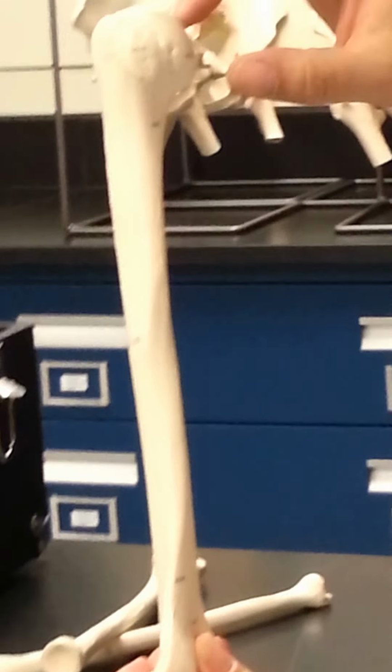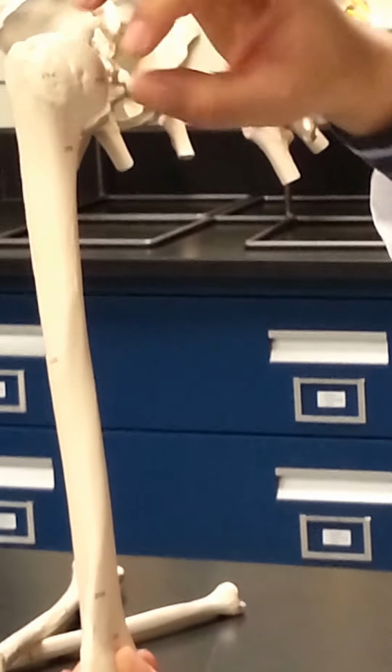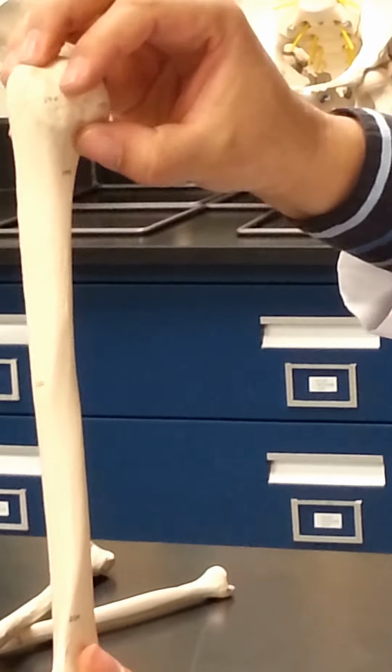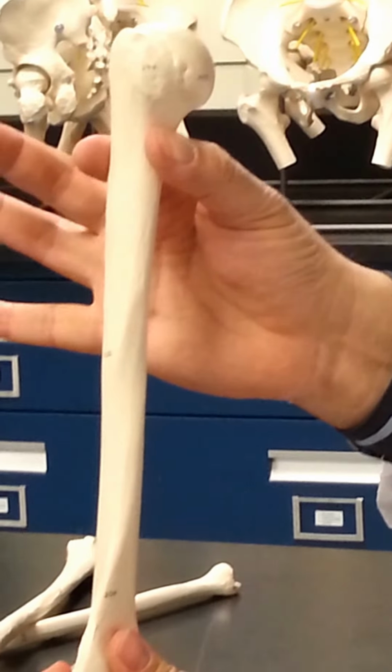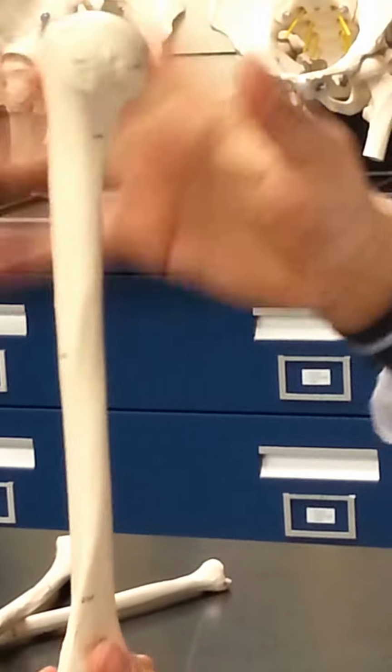Then you have the humerus. This is the humerus. This is the head of the humerus, and you have two necks, not just one. Here is one, and here is the other one. So this is the head, this is the neck. It's called the anatomical neck, and this is called the surgical neck. Head, anatomical neck, surgical neck.